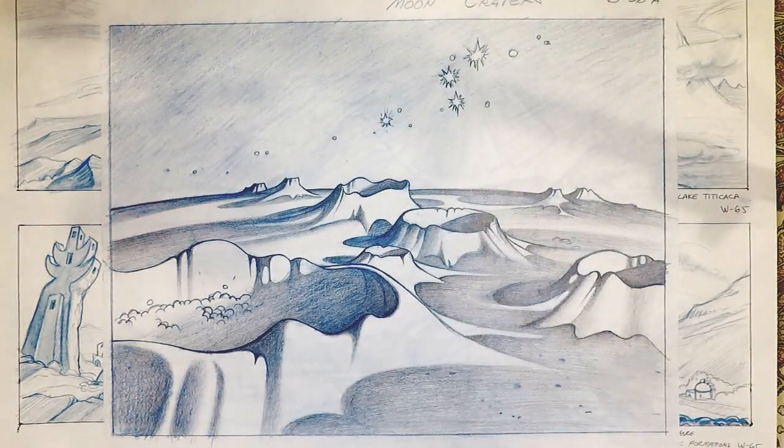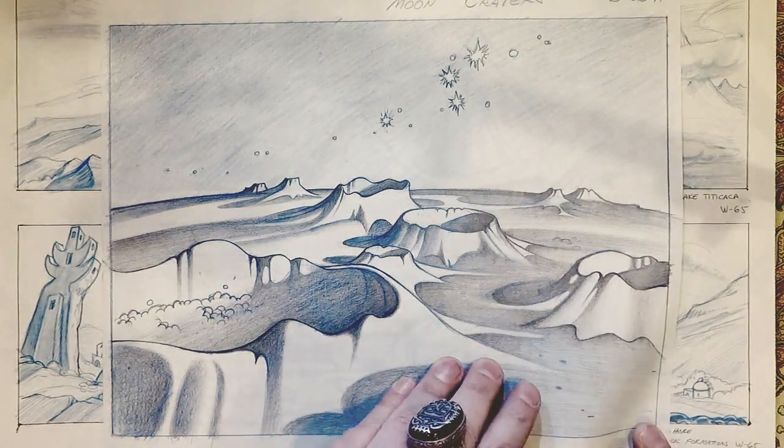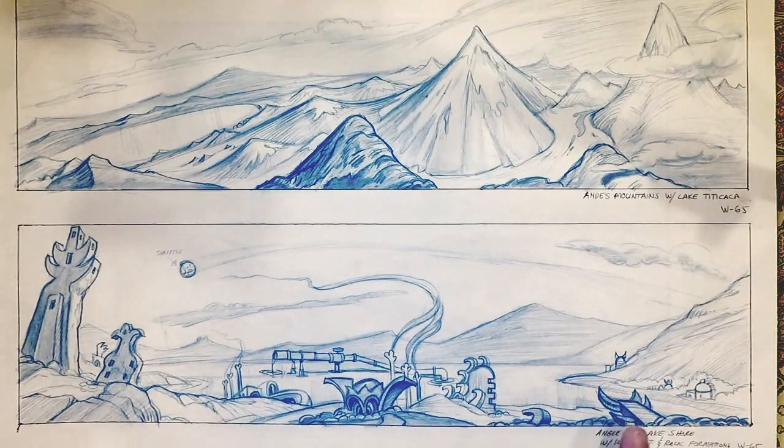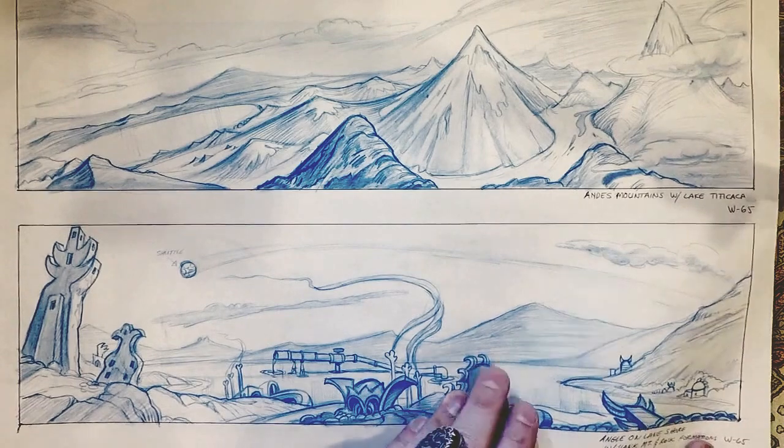Moon craters. That looks a lot like Ivan Earl. Again, some more pre-board. Andes Mountains with Lake Titicaca. Some sort of a strange alien landscape with alien factories of some sort.